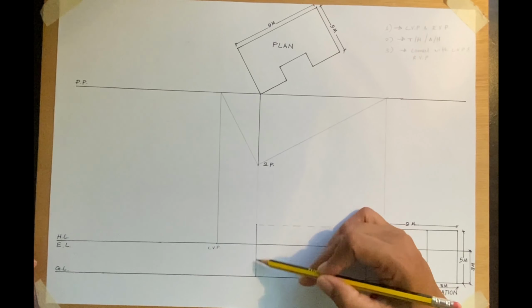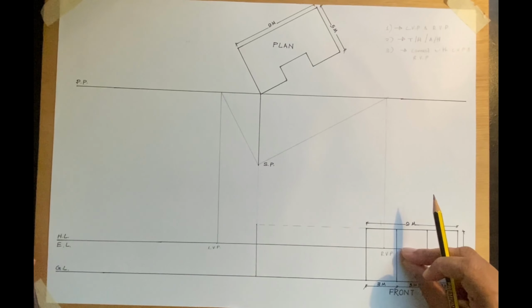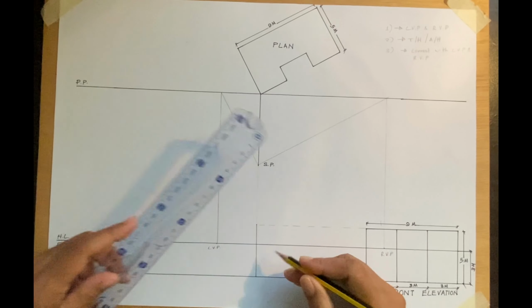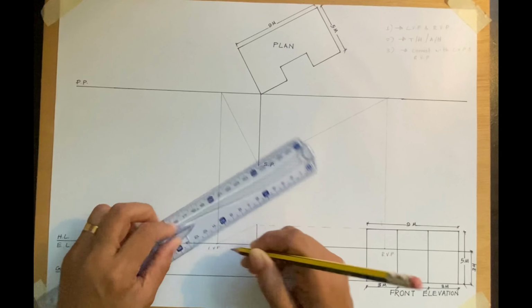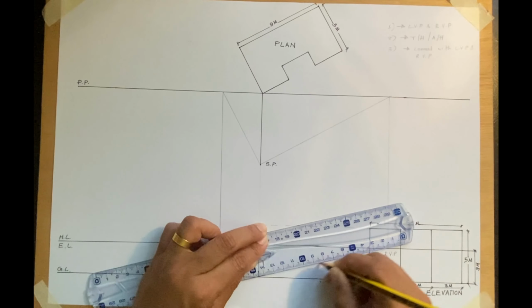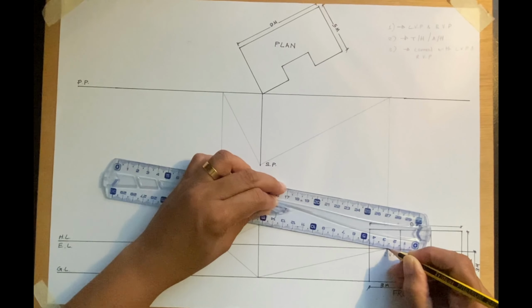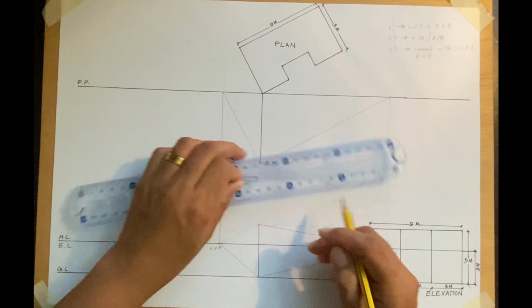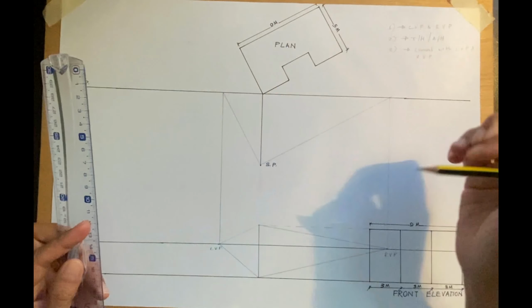Since this is this edge, we can connect with our right vanishing point and left vanishing point. Now I found this side and this side.